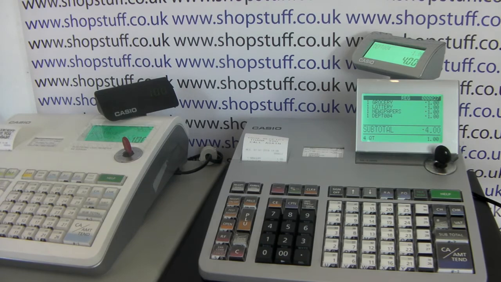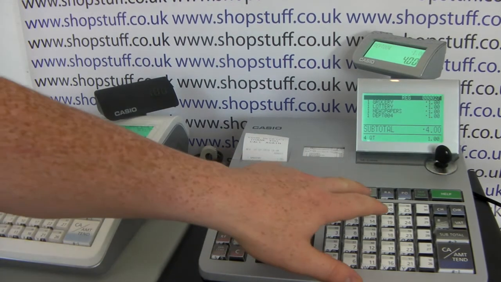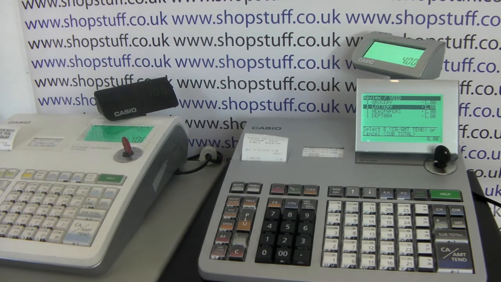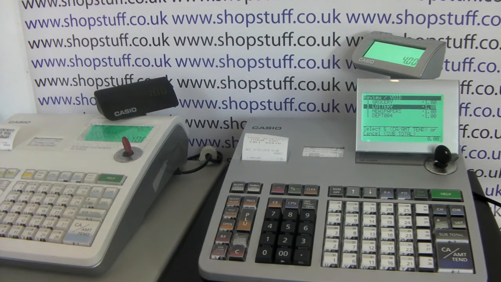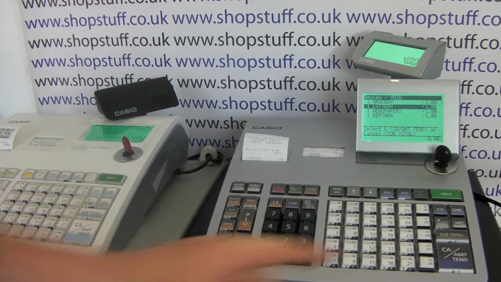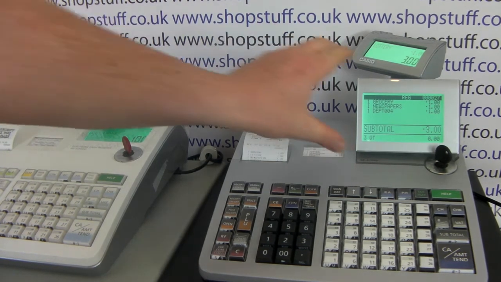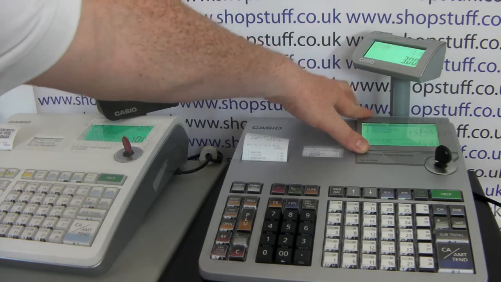An advantage of the big display is that you can use the arrow down button on the machine to edit an order. By pressing the cursor down button you go into a review or void order screen. You can then, if the customer's changed their mind or you've made a mistake, remove lines from the sale. It was a little bit more complicated and long-winded to do it on the SE-S2000, so that's a major improvement.